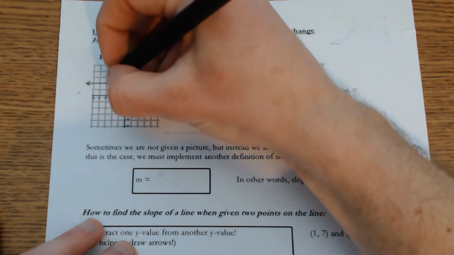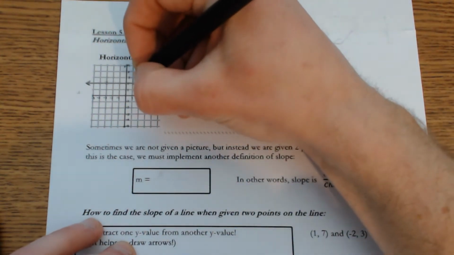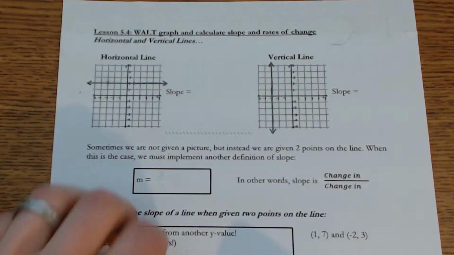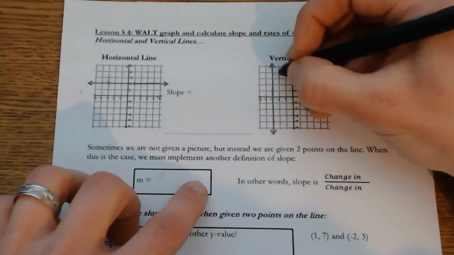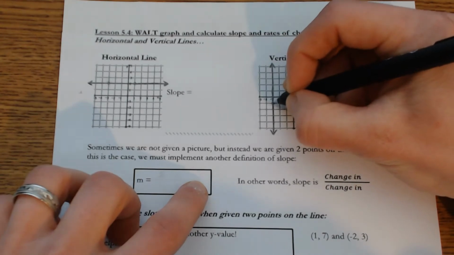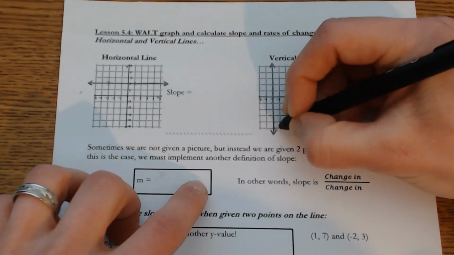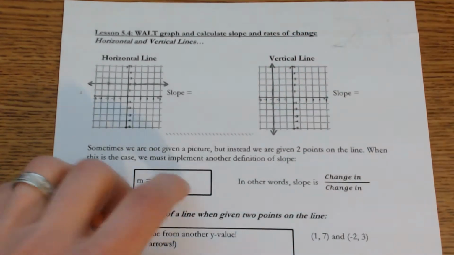So I'm going to go ahead and draw 2 points on it. It could be anywhere, okay? I'm going to do the same thing here. I'll go here and here. Again, doesn't matter where for our purposes.